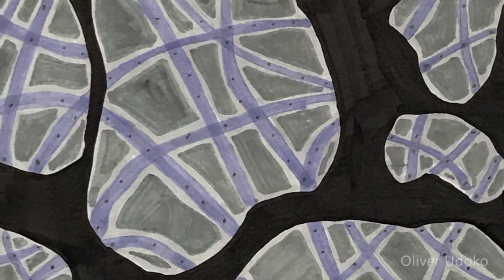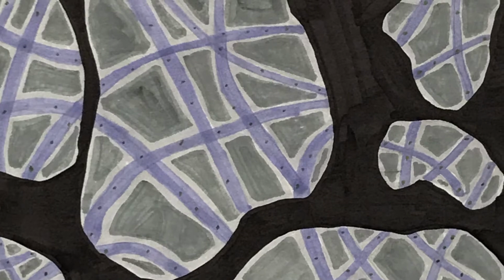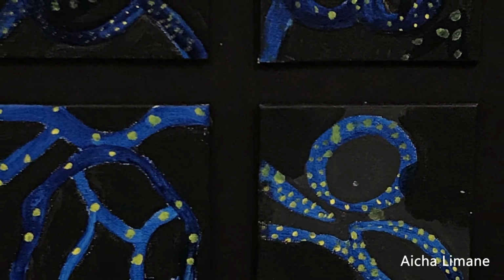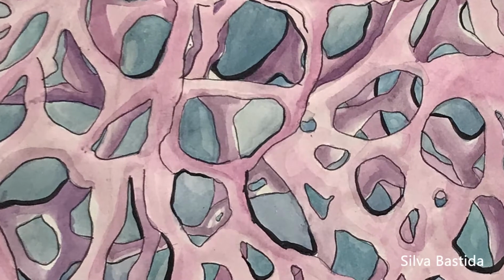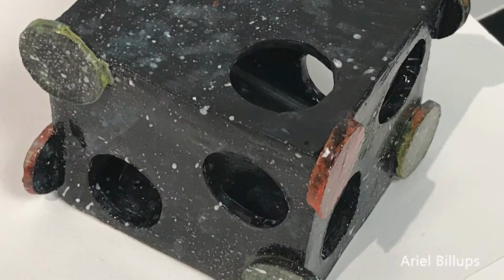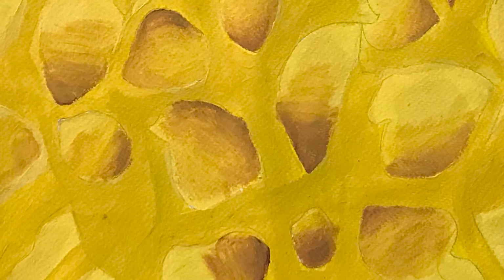So the art students used our image, my image of the Ohm sponge, to create their own artwork and kind of interpret it. And they are really talented. It was really cool to see all the different things they did, including sculptures, paintings, drawings. It was really very cool.